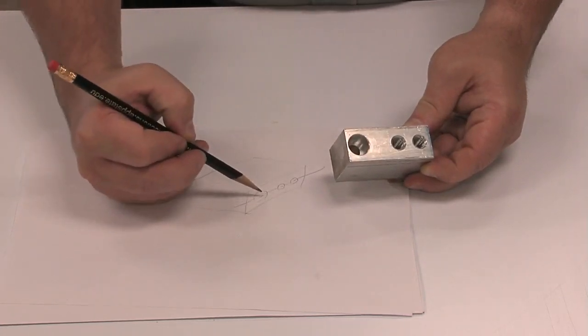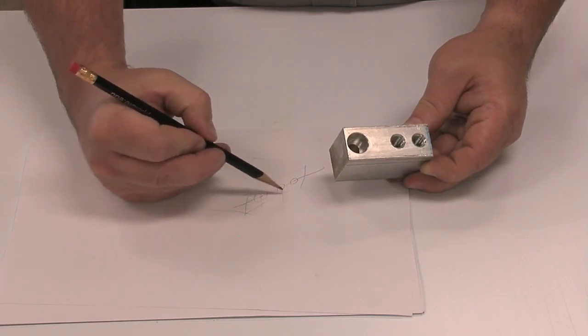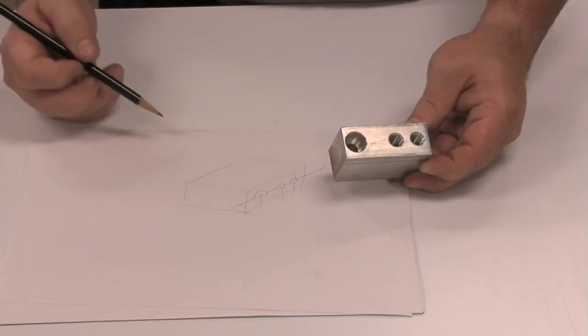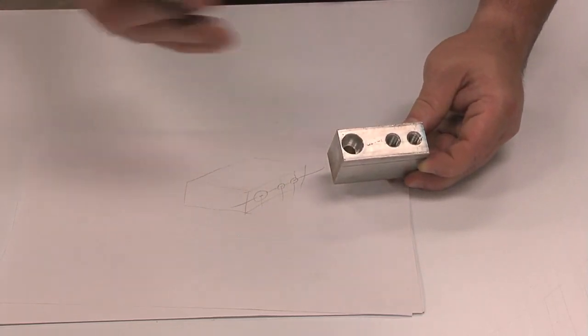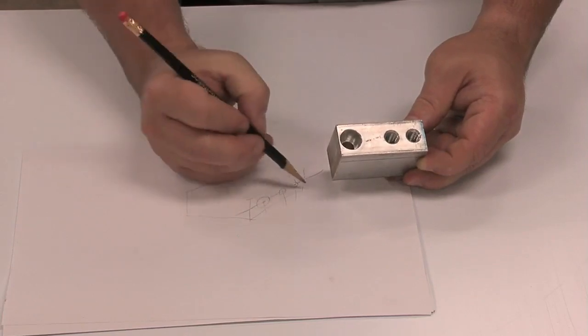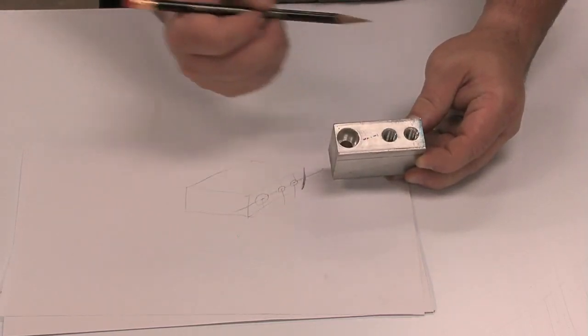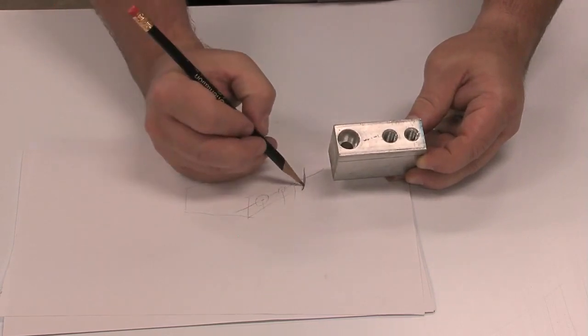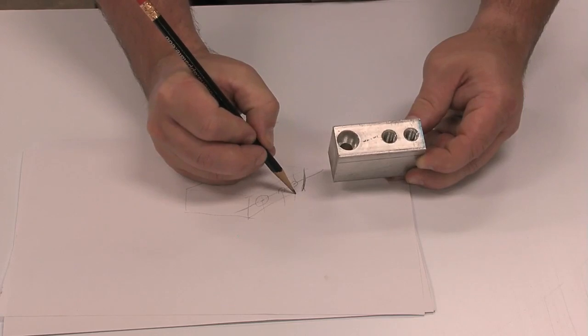And I need to measure from the center of each of these over to the edge. When you're doing a dimensioning drawing like this, or a sketch, it's important to pick a reference edge. So I'm going to pick this side here, and all of my measurements go from this edge to the next measurement.